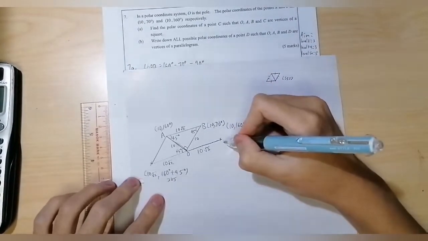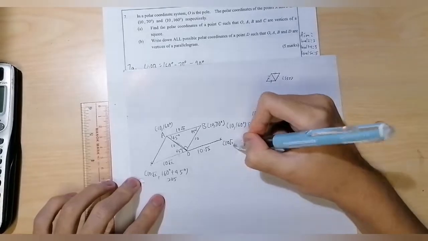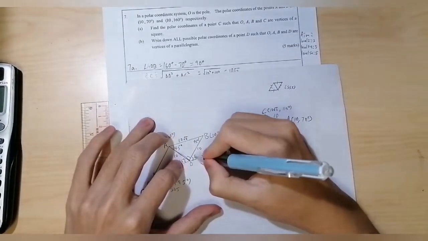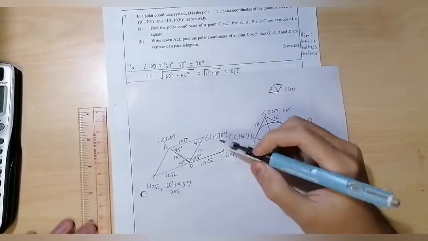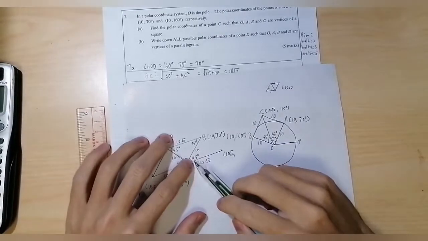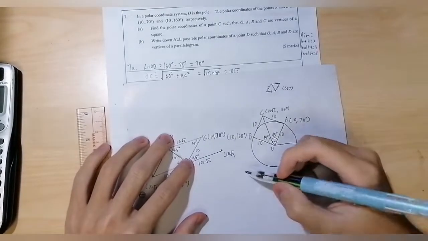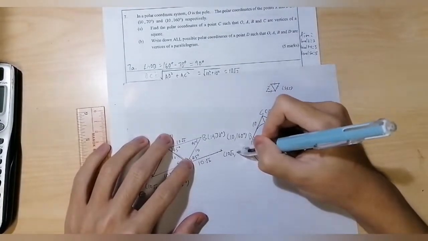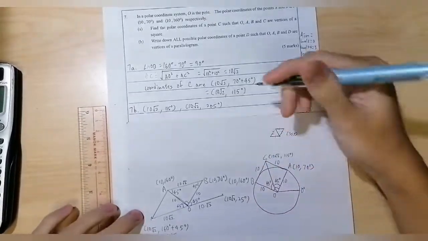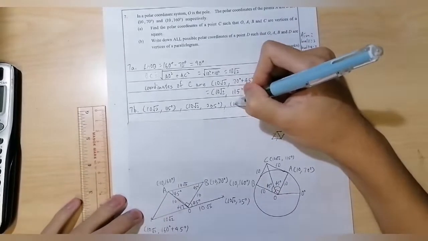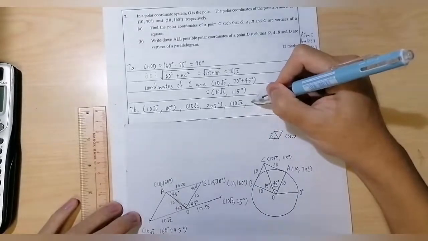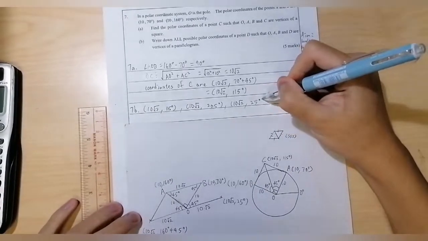Here, the length is still 10 root 2. The angle is from B. This is also 45 degrees. B is 70 degrees, so it's just minus 45 degrees, which makes it 25 degrees. So the third possible coordinate is 10 root 2, 25 degrees.